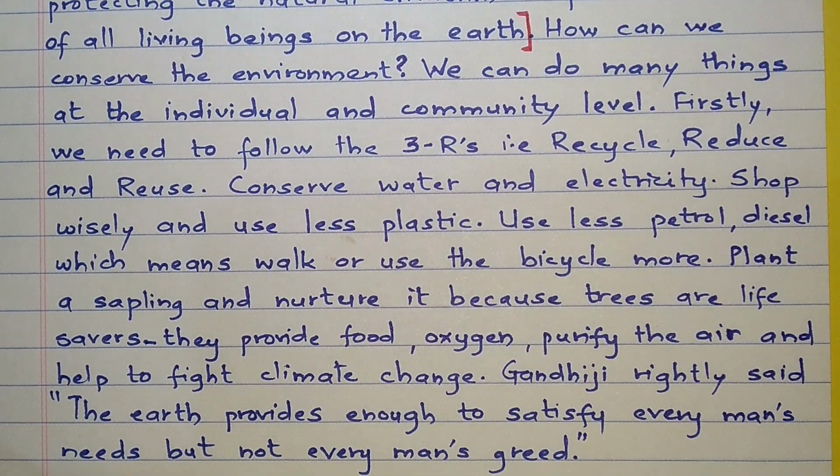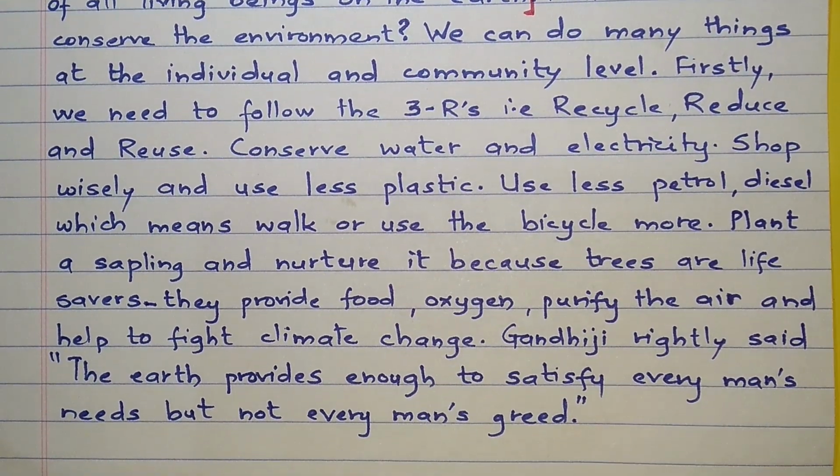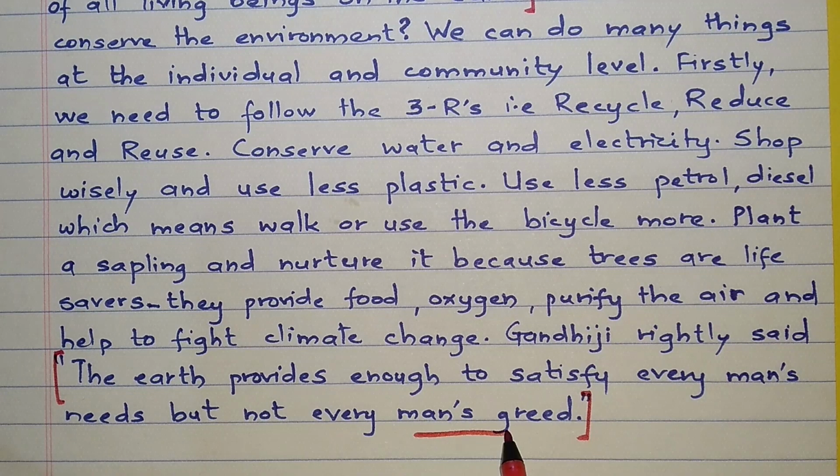Gandhiji rightly said, the earth provides enough to satisfy every man's needs, but not every man's greed. So I am adding a quotation over here to prove my point.